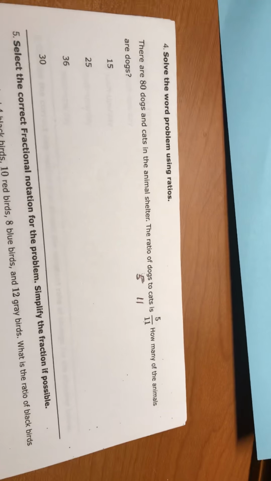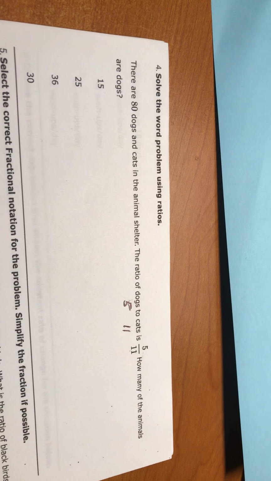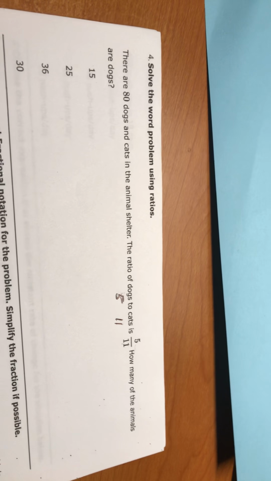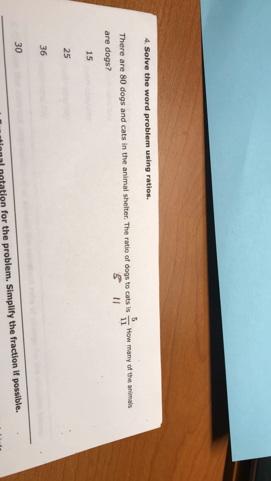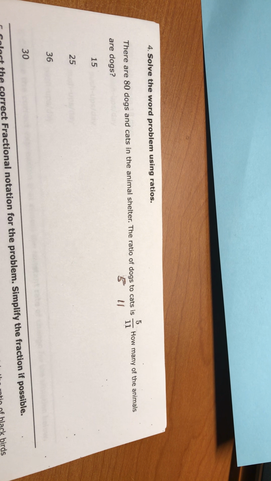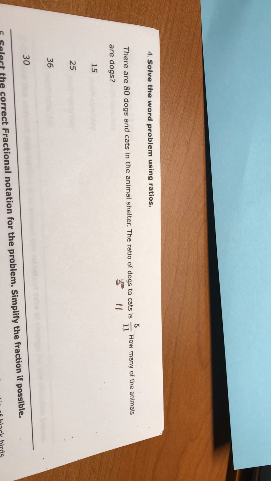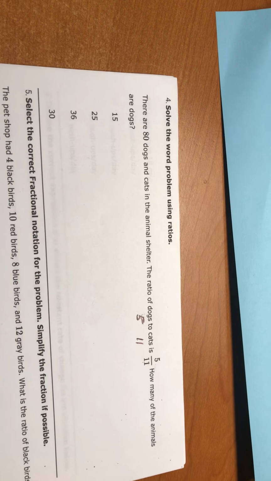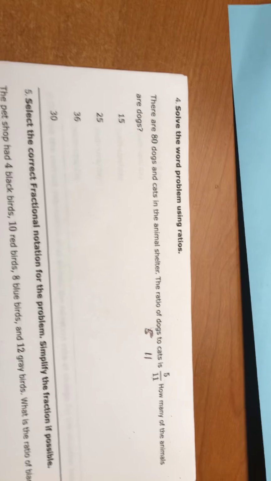Alright, so this problem here: there are 80 dogs and cats in the animal shelter. The ratio of dogs to cats is 5 to 11. How many of the animals are dogs?